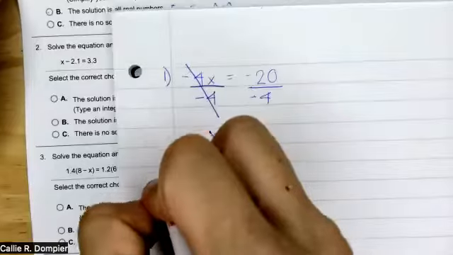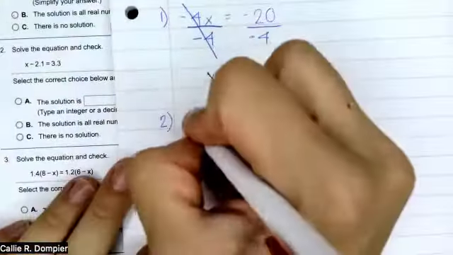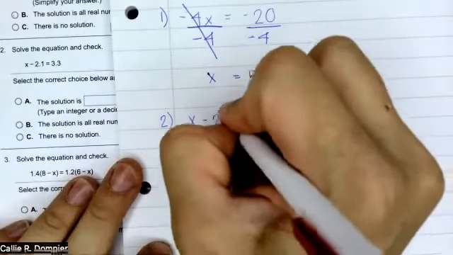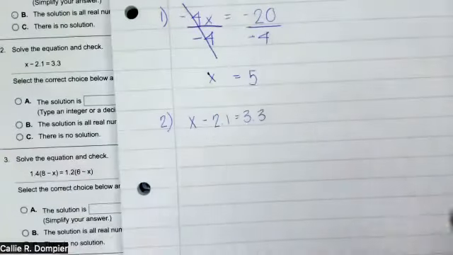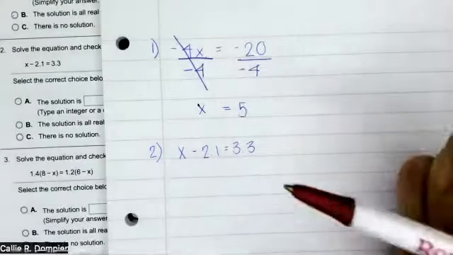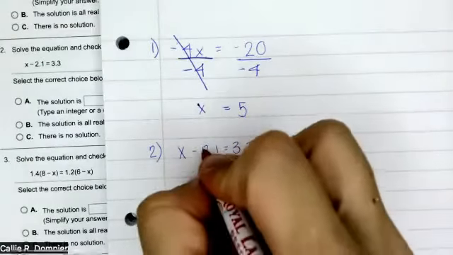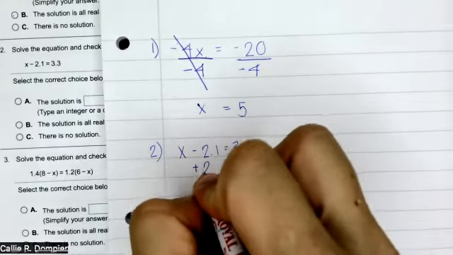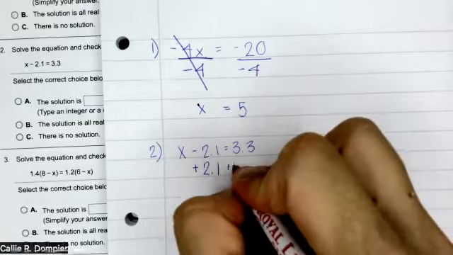All right, number 2 is x minus 2.1 equals 3.3. Good. So this is the same thing, but with decimals. And here we were doing the opposite of multiplication. Now we're doing the opposite of subtraction. So the opposite of subtraction is addition. We're subtracting 2.1 from x, so we're going to add 2.1 to both sides.